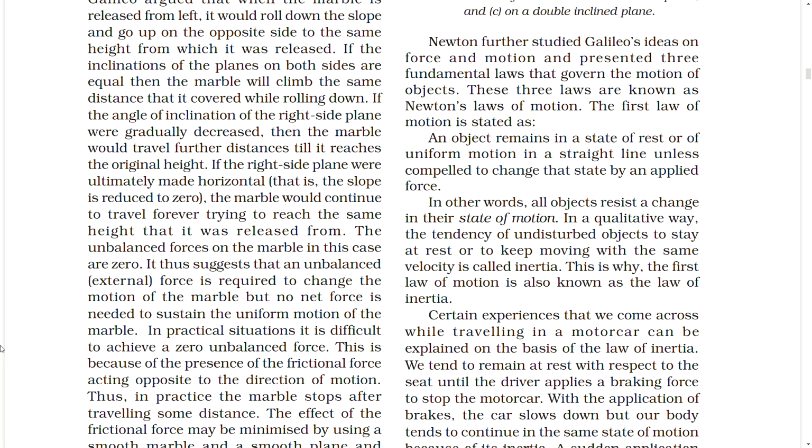In practical situations, it is difficult to achieve a zero unbalanced force. This is because of the presence of the frictional force acting opposite to the direction of motion. Thus, in practice, the marble stops after traveling some distance.